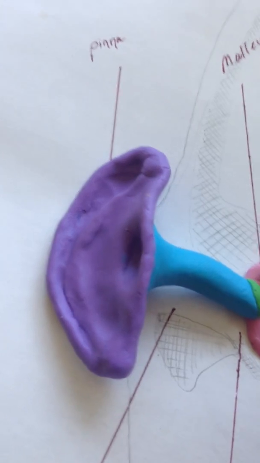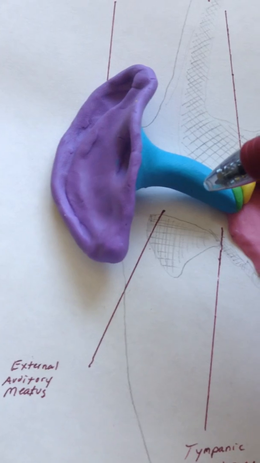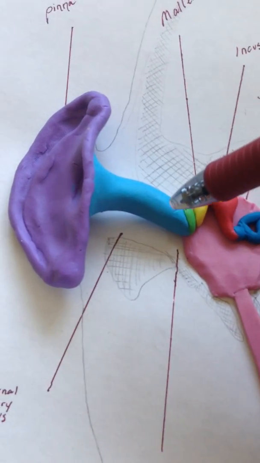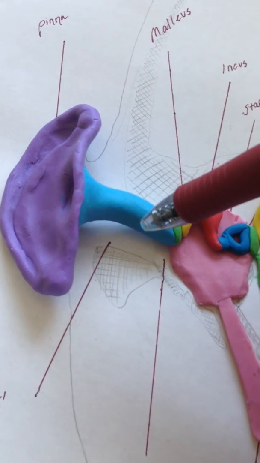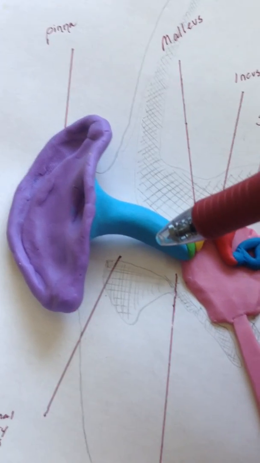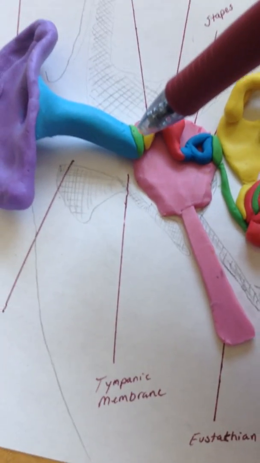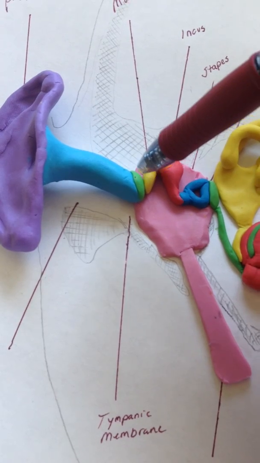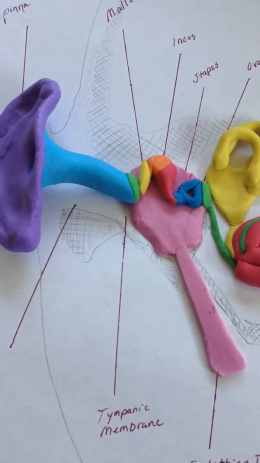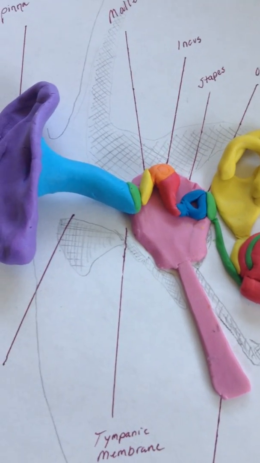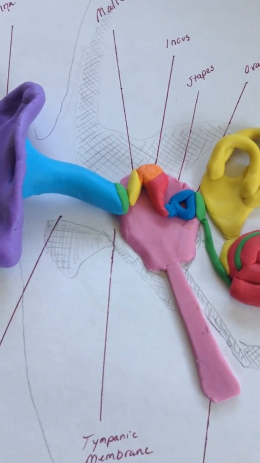section of the outer ear, which is the external auditory meatus, and this is also commonly referred to as the ear canal. The external auditory meatus, or EAM for short, is where the energy then travels through into the tympanic membrane, which is this little green part right here. The tympanic membrane is also called the eardrum. As the energy hits the tympanic membrane, it causes it to vibrate.